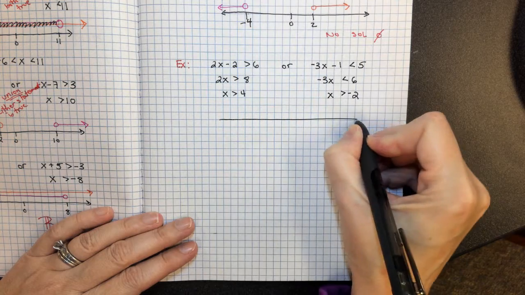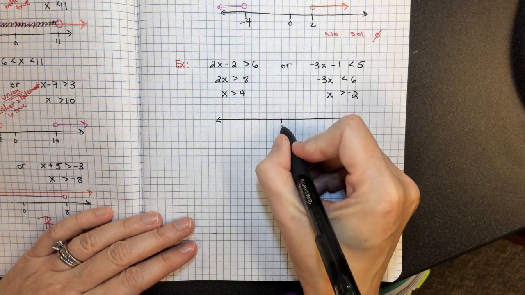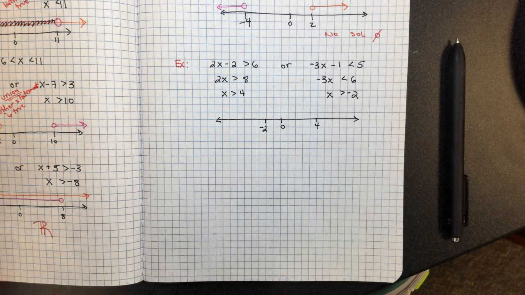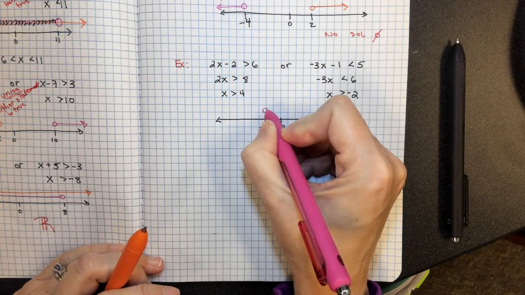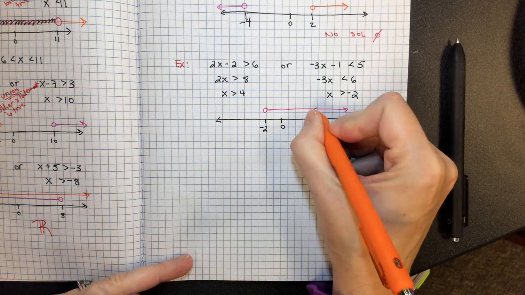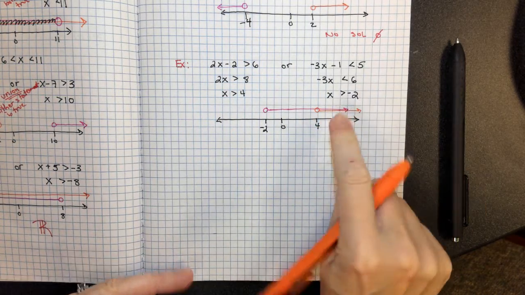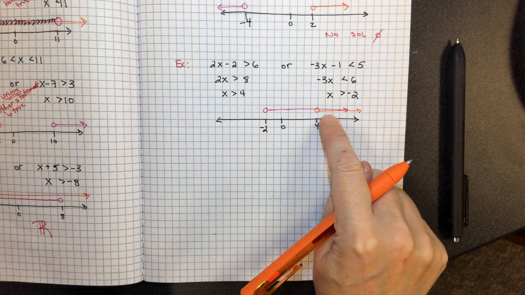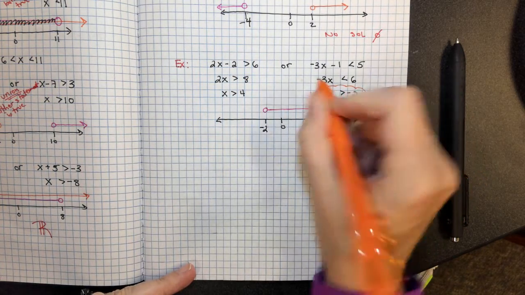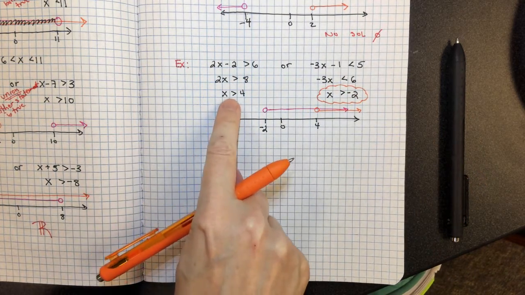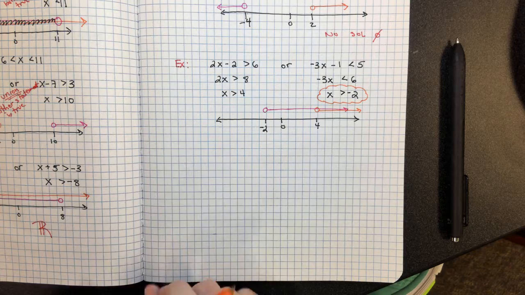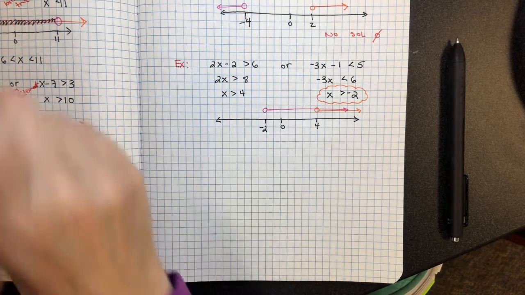So now I'm going to draw this out, and I have 0, I have 4, and I have a negative 2. Well, if I look at this now, I have my negative 2, and I'm greater than negative 2, and x is greater than 4 is also going to cover a portion of that. So really the answer that I'm going to be using is x is greater than negative 2. I'm not going to worry about x is greater than 4 because that portion is already covered in the x is greater than negative 2 piece. Okay?